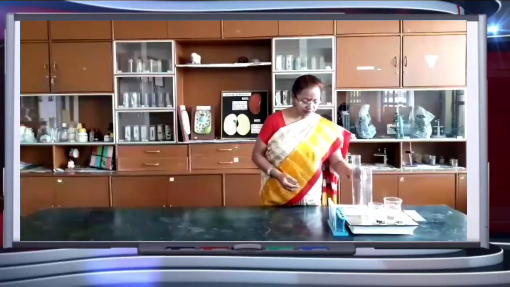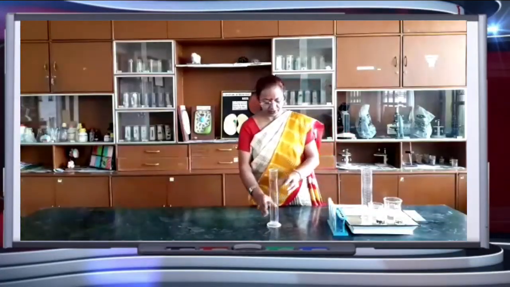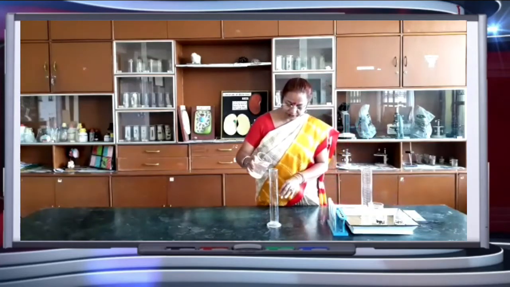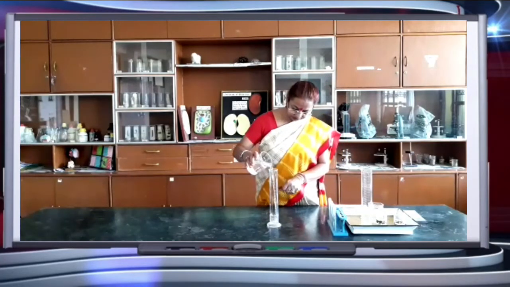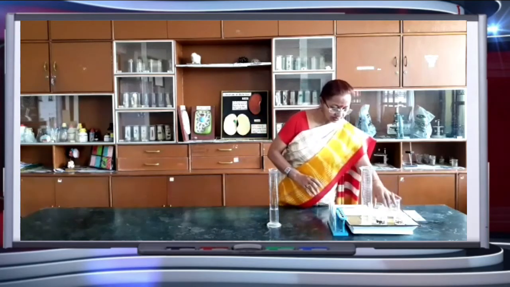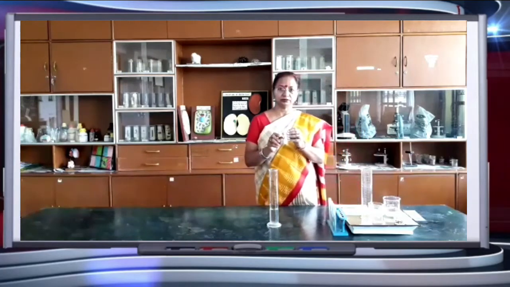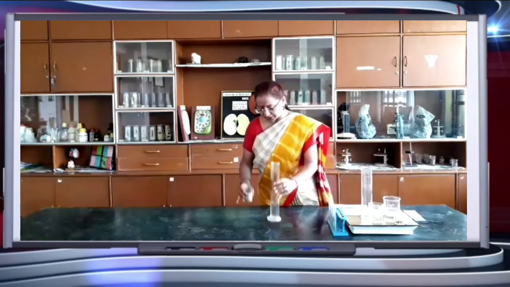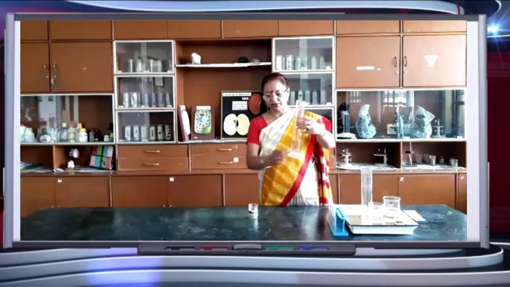First of all, we will add water in the measuring cylinder for two different samples. This is sample 1, which I am adding in this measuring cylinder, and the water added is 30 ml.